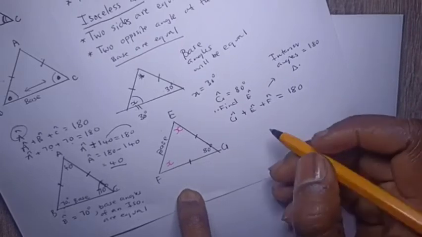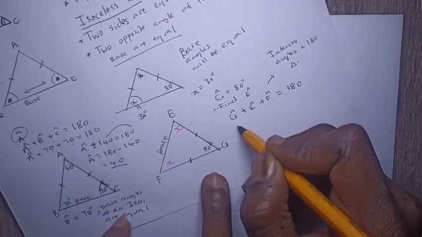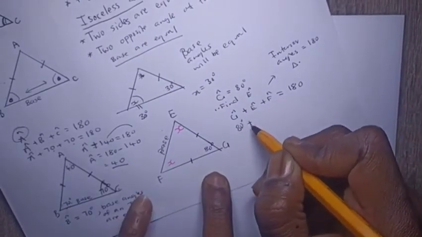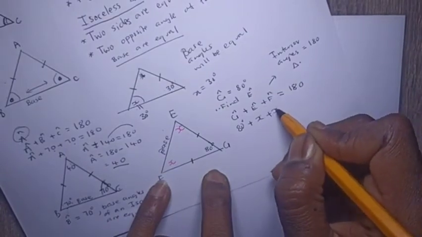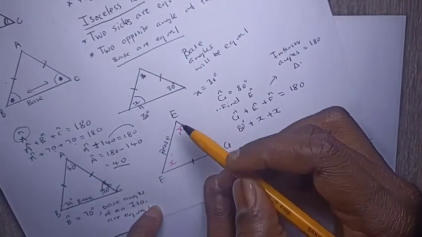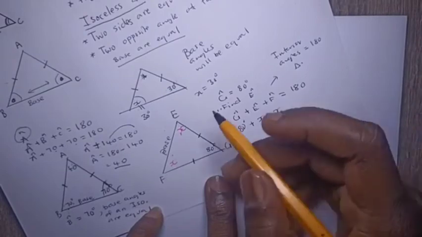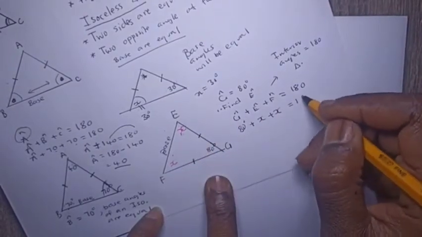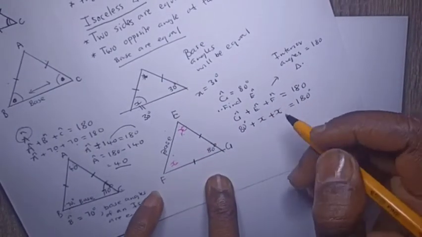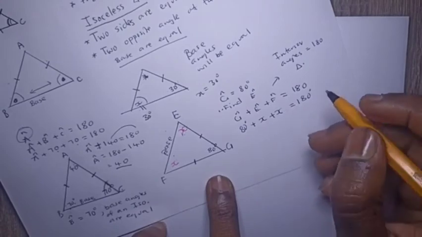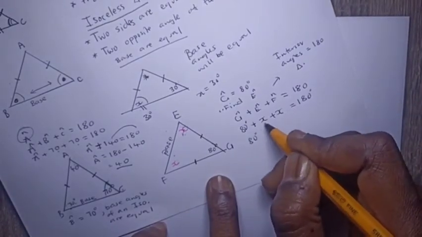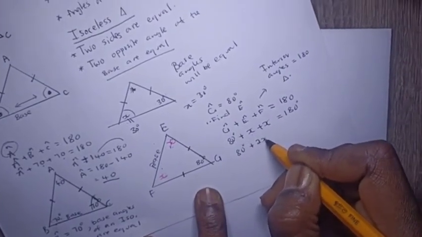Then we start substituting. Angle G is 80 degrees plus x, because these two are the same. You can make it y, it does not matter, but make sure they are the same because we know that the base angles are equal. Then x plus x will be 2x.